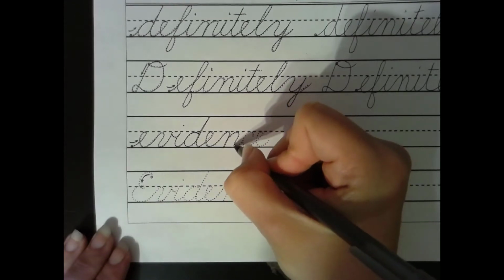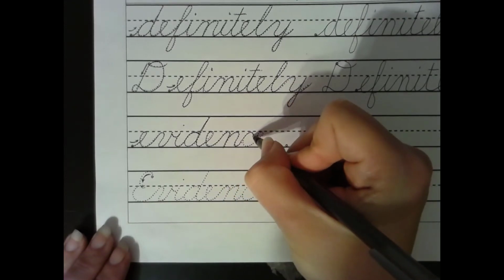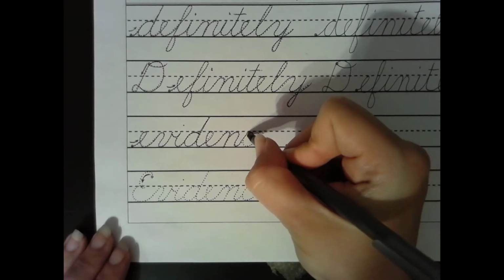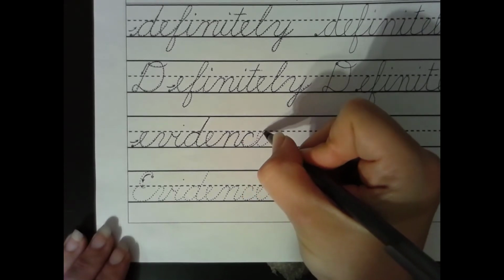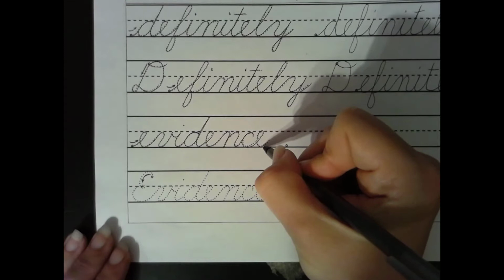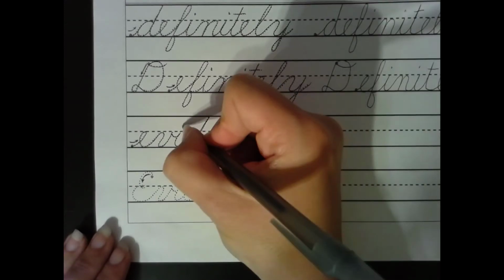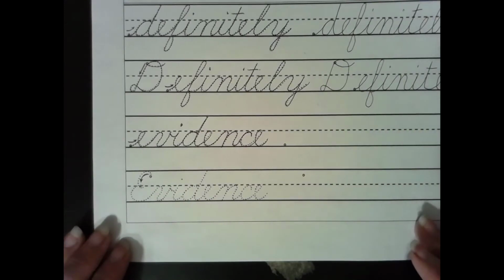Now we can make our N. We're going to curve around, retrace to make our C, slant up to the middle, loop back, touch the bottom, make your tail for the last E, and then you dot the I.